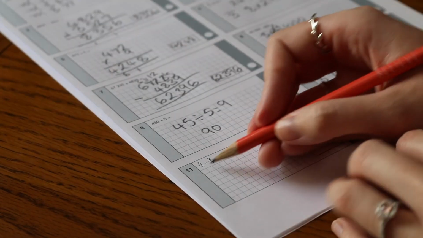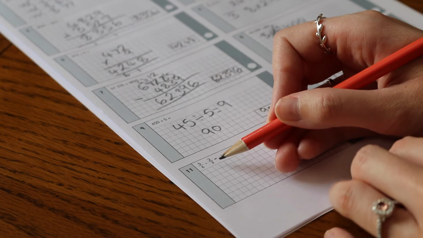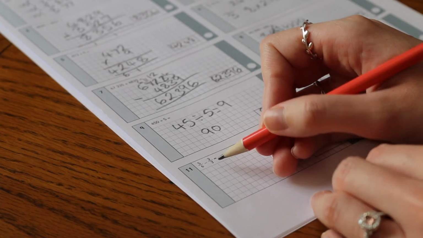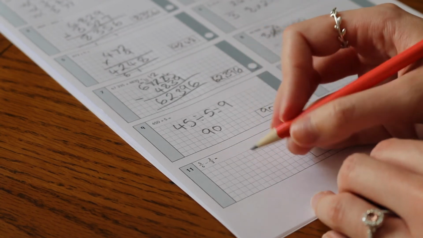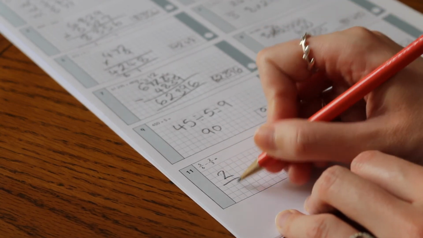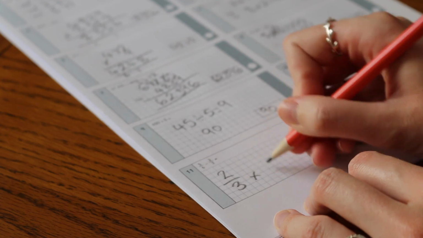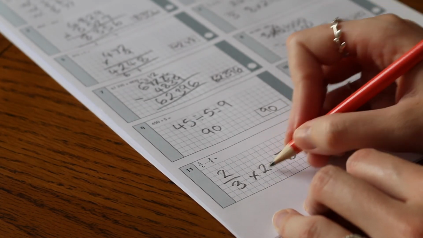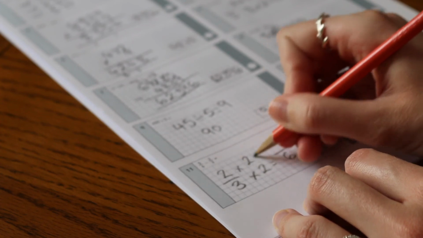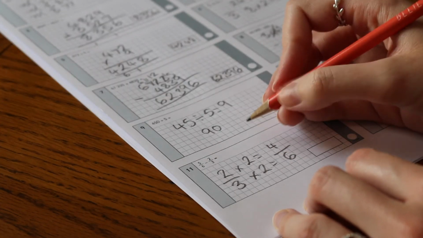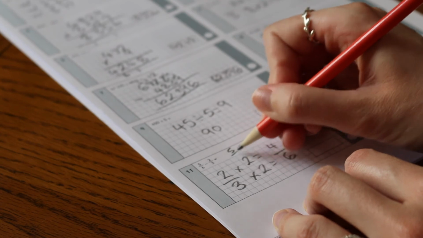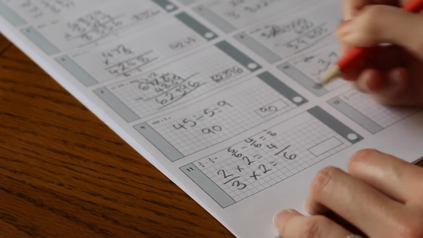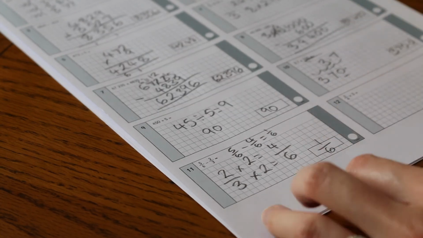Number 11, 5/6 take away 2/3. Now we can see that we've got different denominators here, but we can use our knowledge of equivalent fractions to turn 2/3 into sixths. So in order to turn it into 6, we need to multiply it by 2. And whatever we do to the bottom, we do to the top. 2 times 2 equals 4. So 5/6 take away 4/6 equals 1/6. So our answer is 1/6.